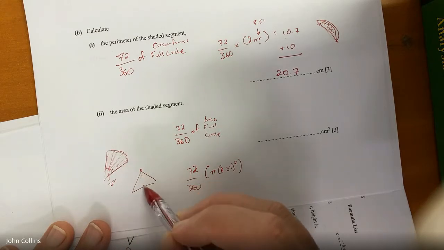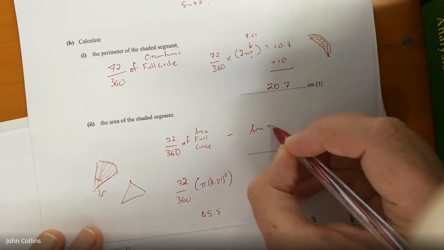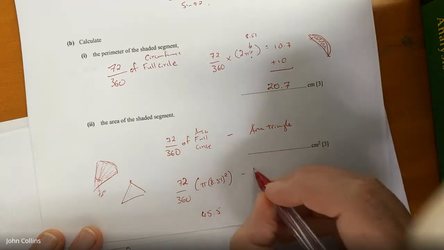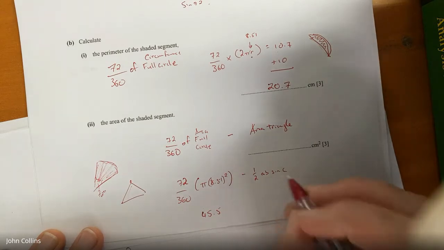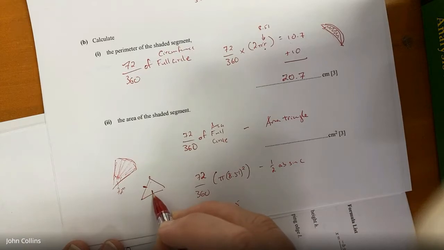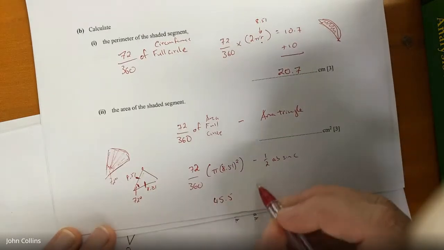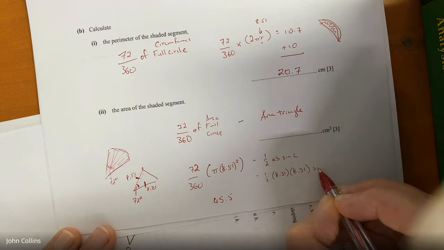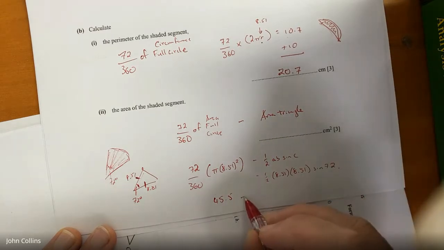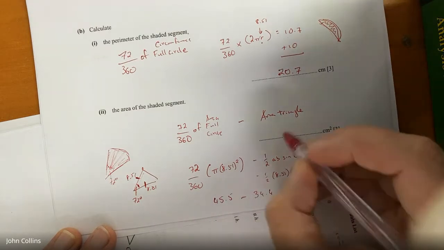So now I gotta get the area of one of these triangles and subtract it. So I'm gonna subtract the area of a triangle. And I think we use a half ab sine C for this, because if we look at the triangle that we have, these two are radiuses, they're the same length, 8.51, 8.51, and we have this angle here as 72 degrees. So it's going to be minus a half, 8.51 times 8.51 sine 72. Work all that out, you get 34.4. Subtract the two together, and you get 11.1 or so.